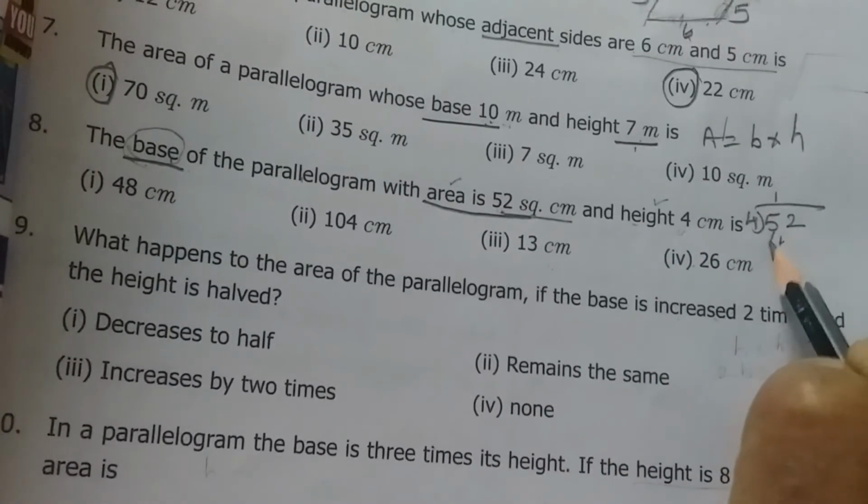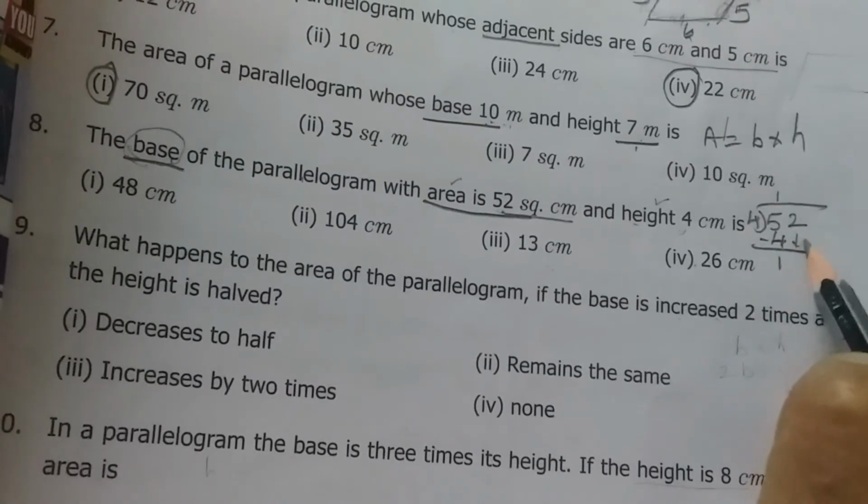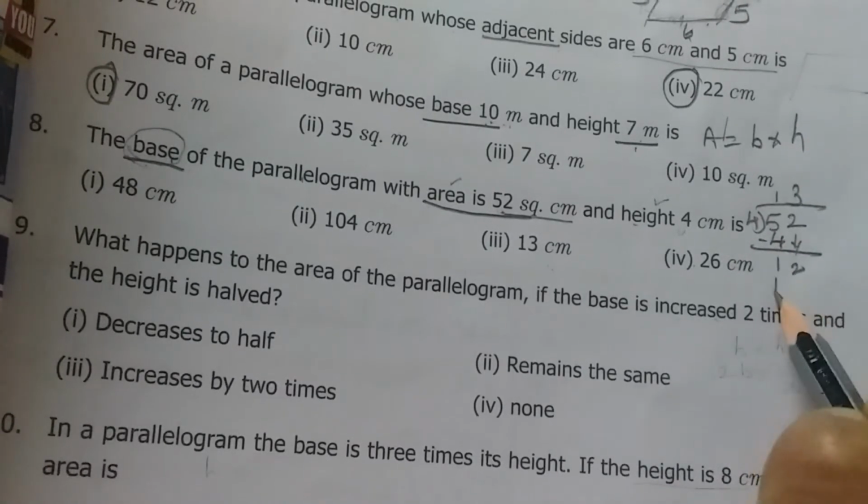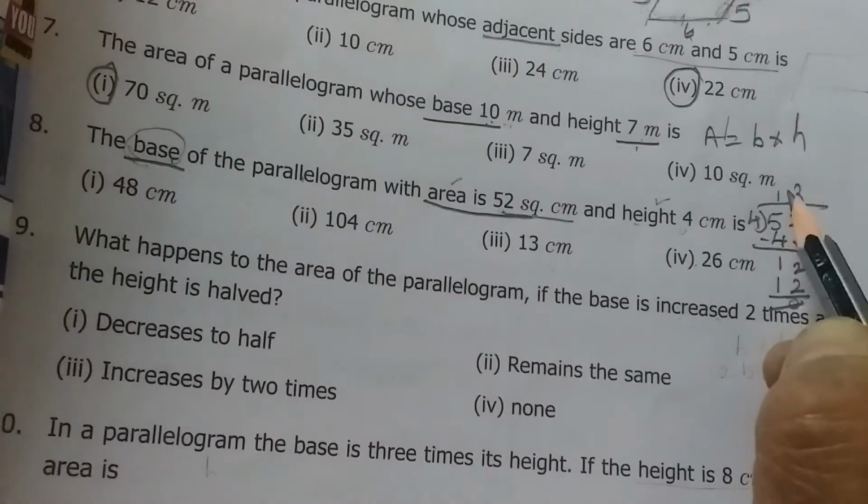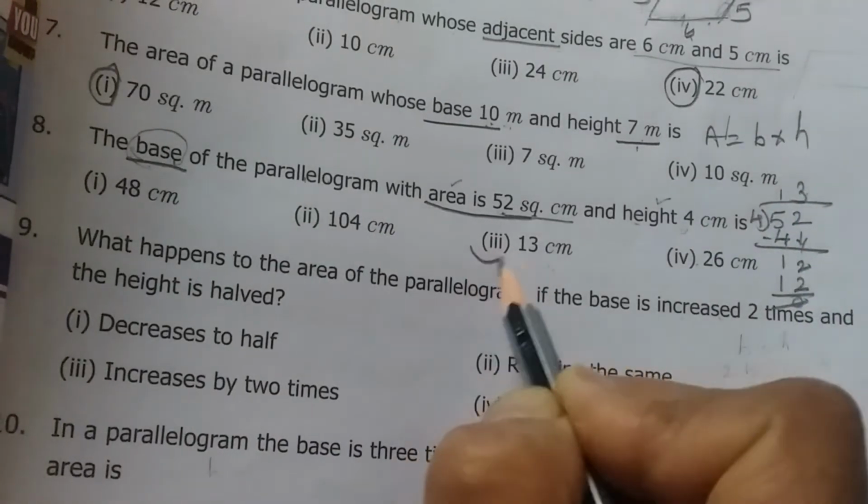So it is 4 ones are 4, 5 minus 4 is 1, 12, 3 fours are 12. And what is the answer? 13 centimeter. Here we have option 3.